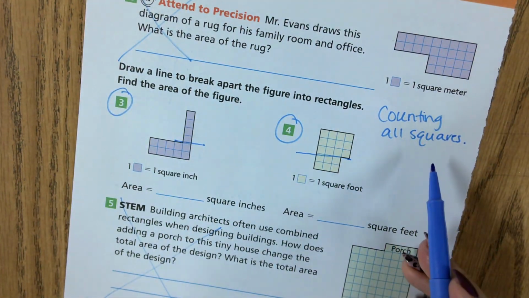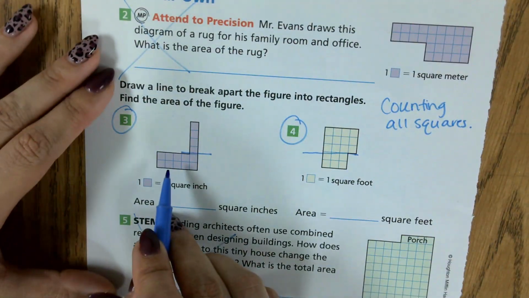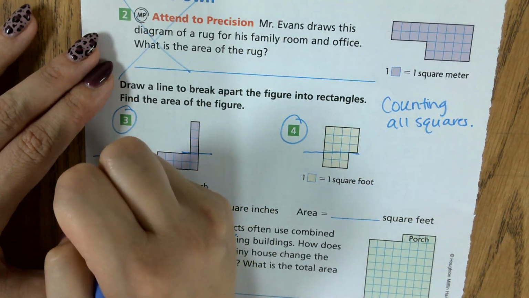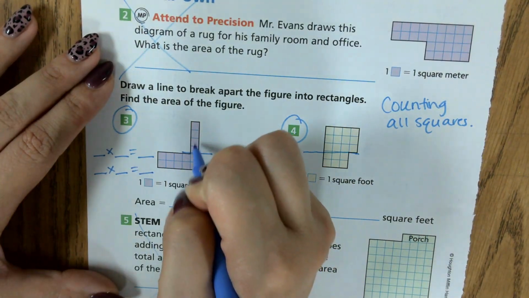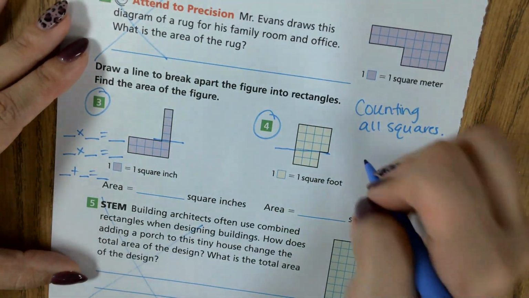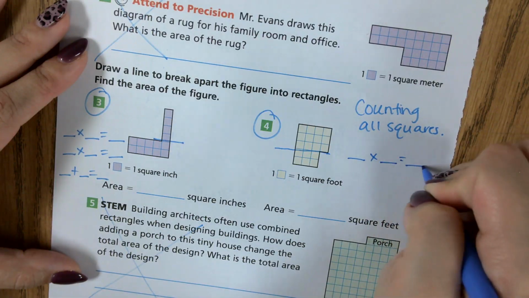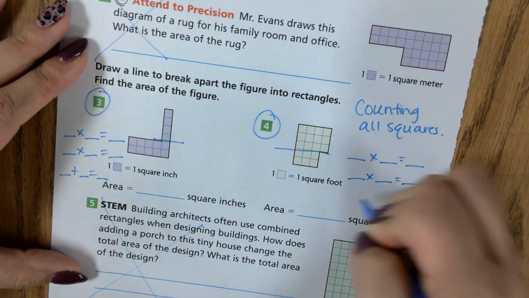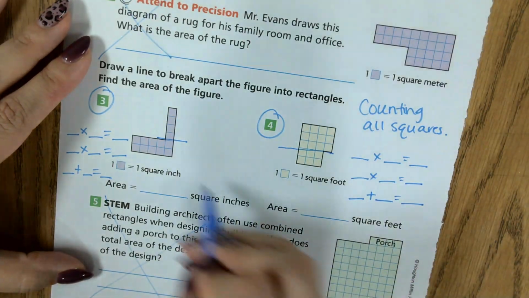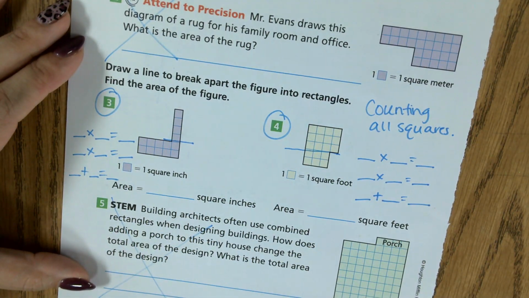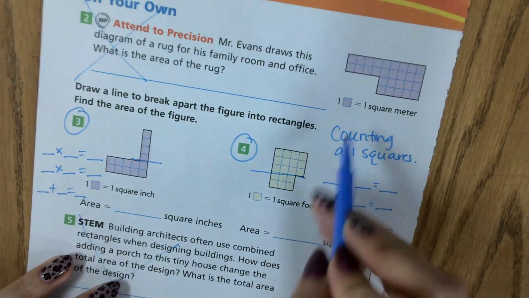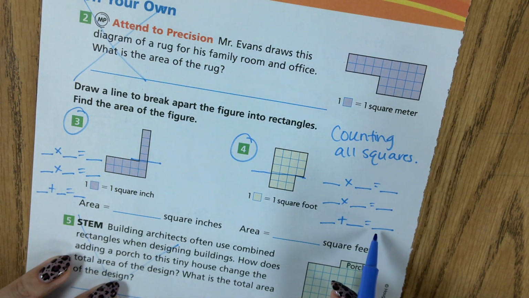all squares. That will give you your entire total. But what I want you guys to do is I want you to take these and multiply. Take your next one, multiply. Then you're going to take your totals and you're going to add. Then you're going to find your total right there. Again, you can check your work by counting all squares to make sure you did your work correctly.